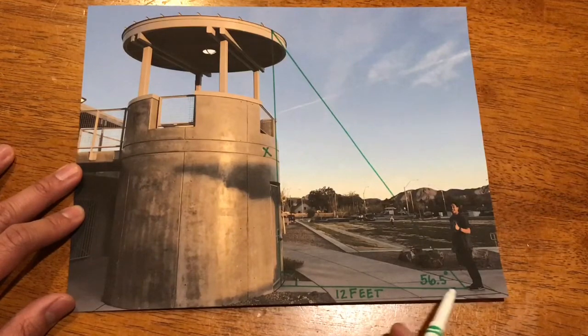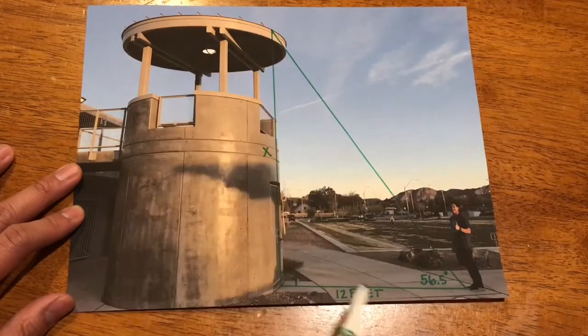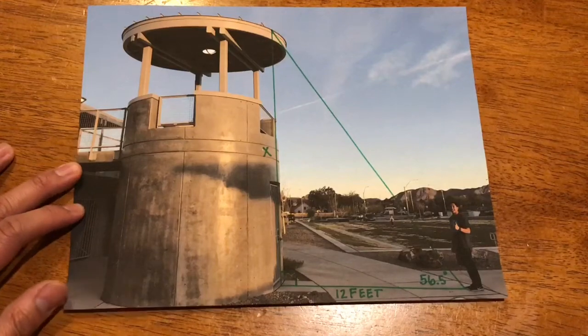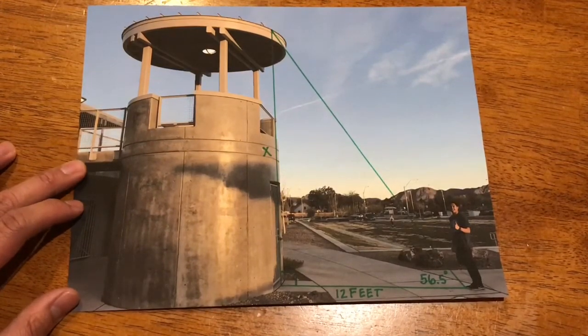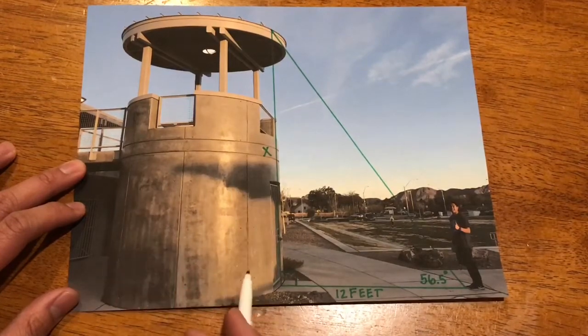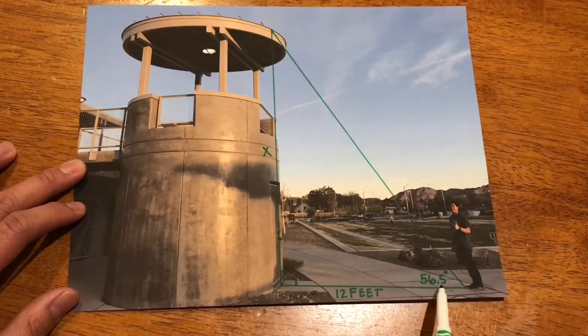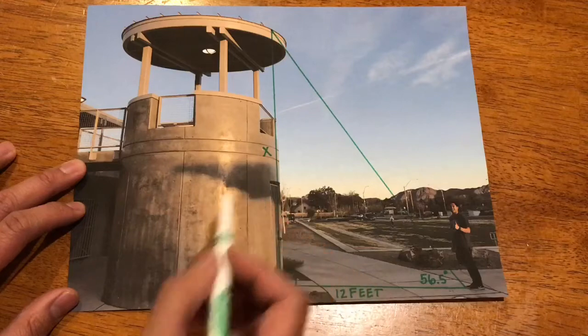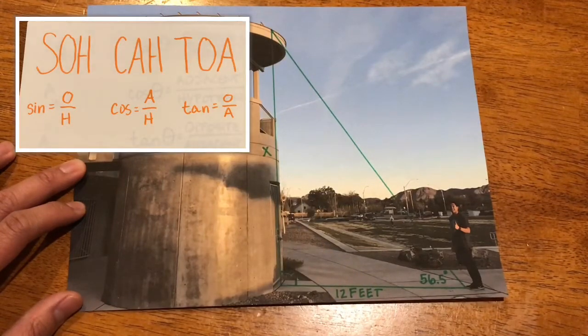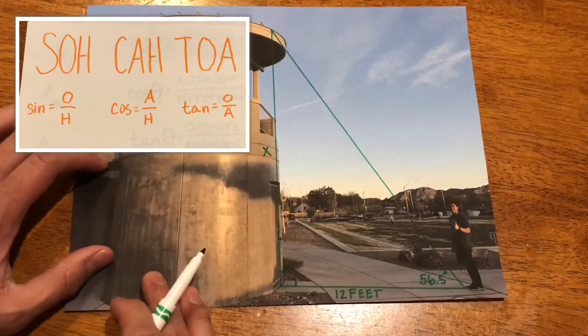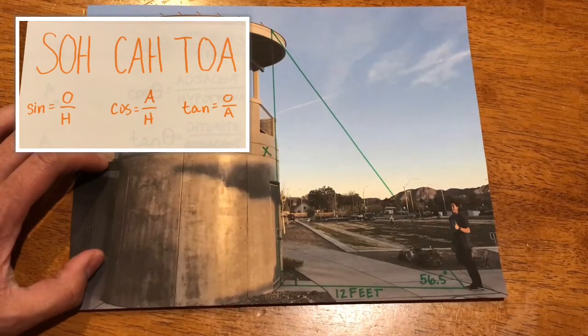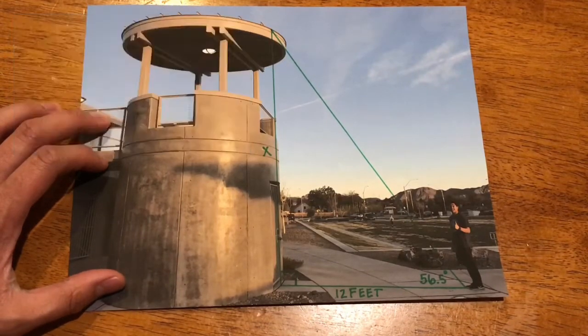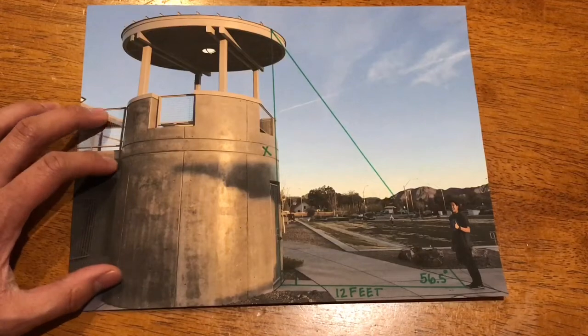I took some measurements and I found the angle from my feet to the top of the tower to be 56.5 degrees. We're going to use that angle and trig to figure out the height. If you notice, we know the adjacent side to the angle. We want to find out what the opposite side is. If you think about Sohcahtoa, that means that we are going to use tangent.